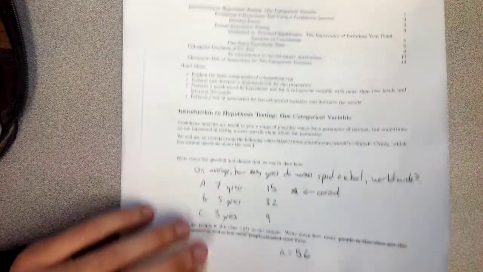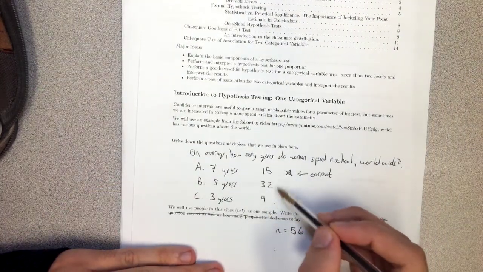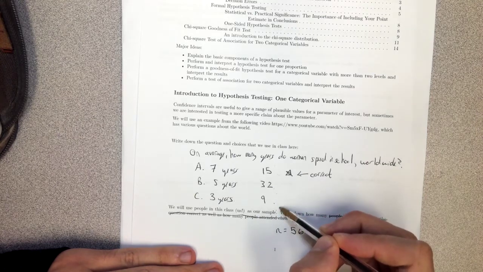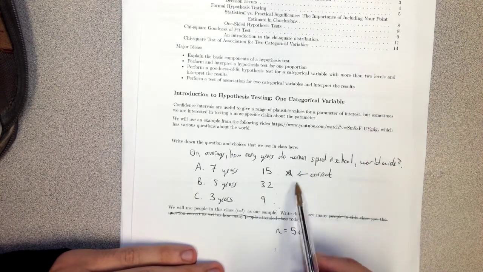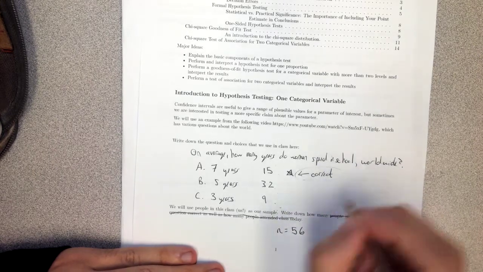There's a little bit of a trick here in that it doesn't have 3 levels, because we're not really interested in the distribution of the 3 choices. We're only interested in whether or not a student answered this correctly, which just has 2 levels. It's either correct or not.